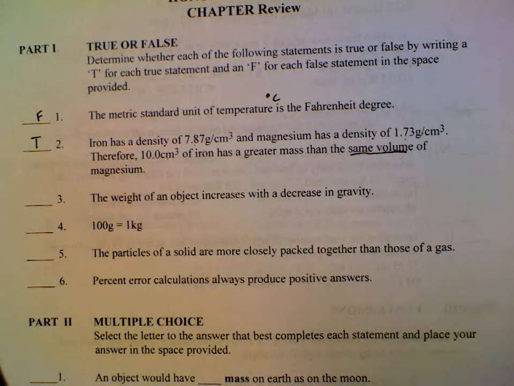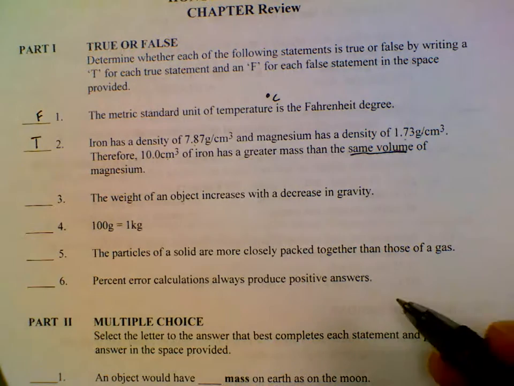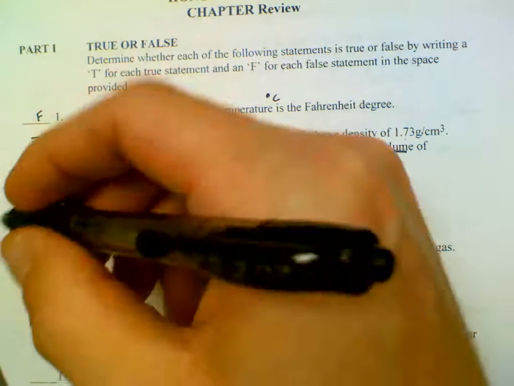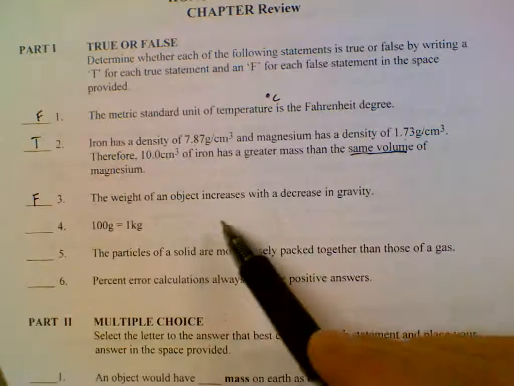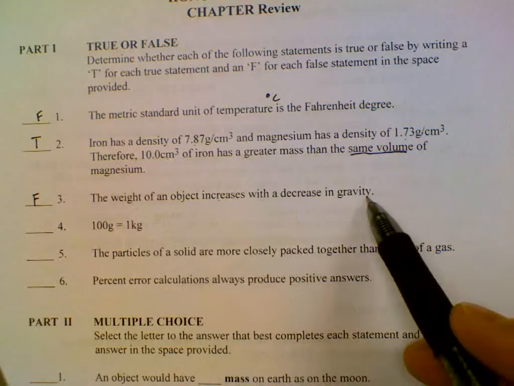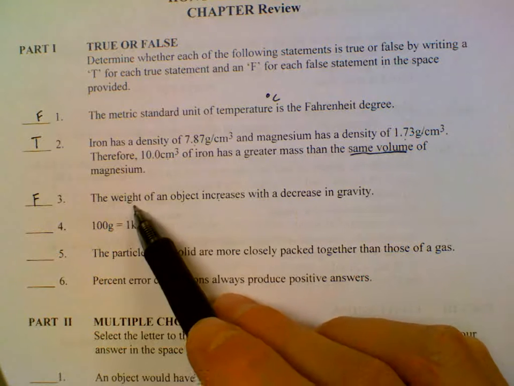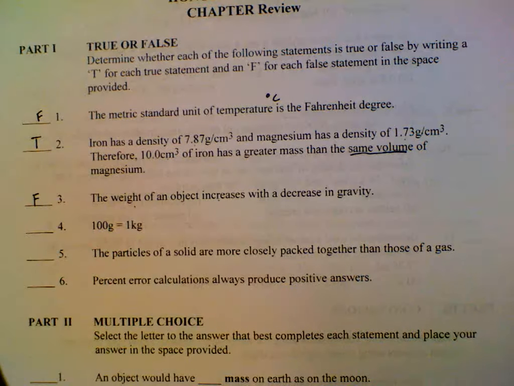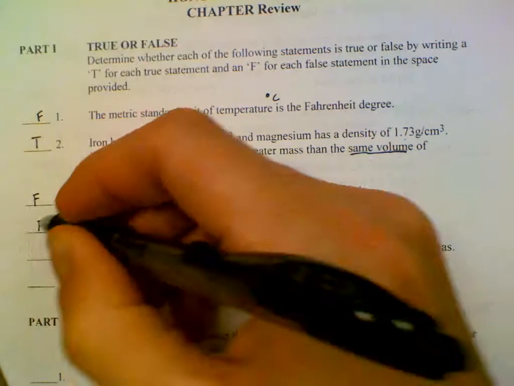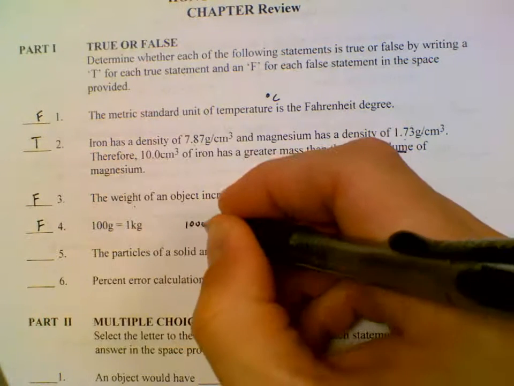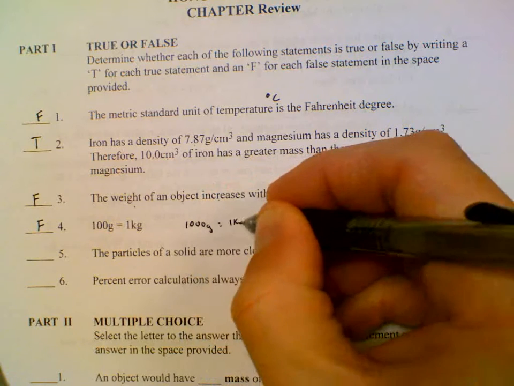The weight of an object increases with a decrease in gravity. That is false. The weight would decrease with a decrease in gravity. If this were talking about mass, mass stays the same no matter what. This is false. 1,000 grams equals 1 kilogram.